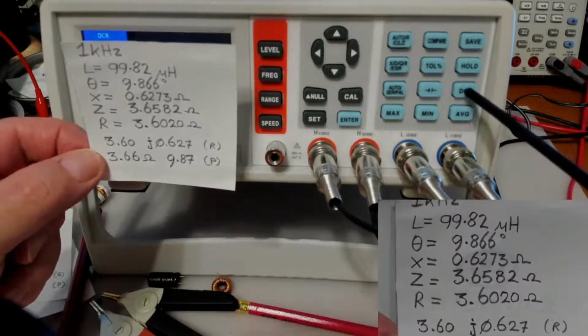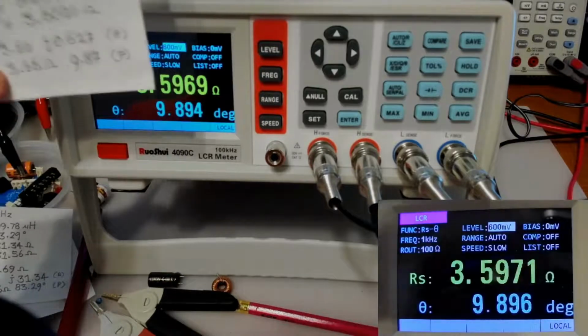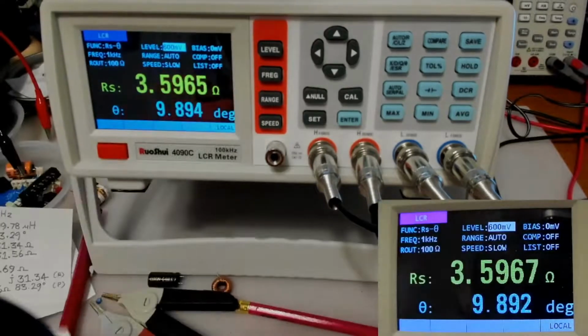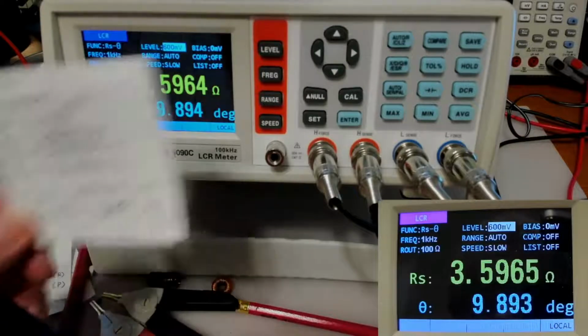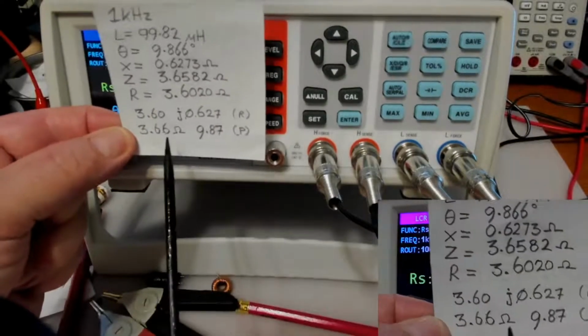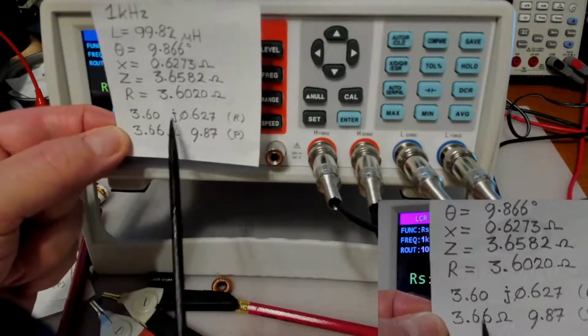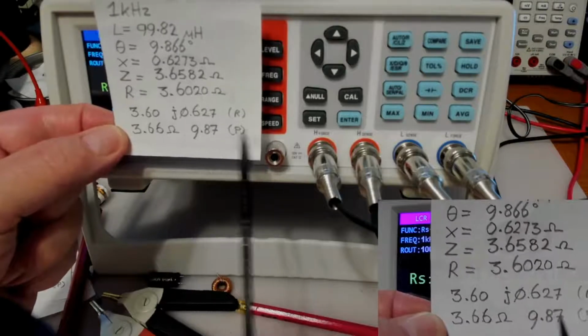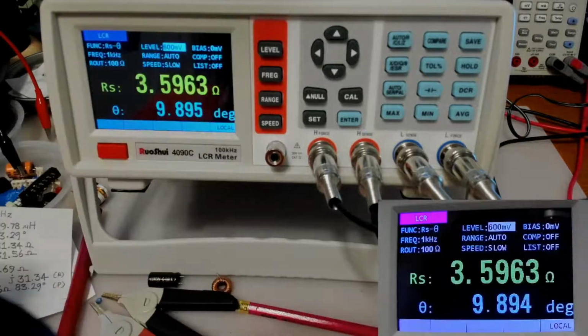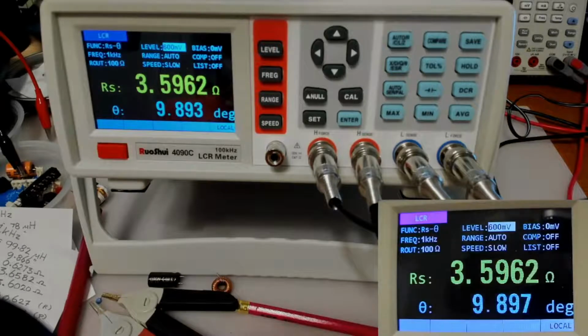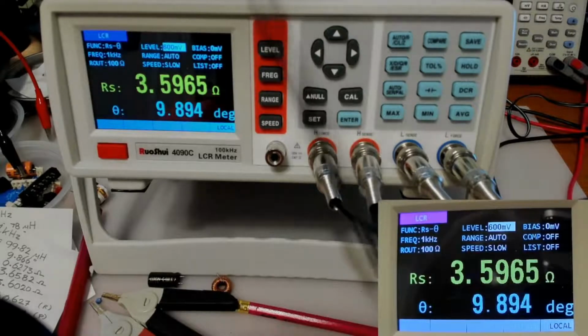And take it out of DCR mode again. So I hope all that makes sense. In that case, the polar notation is 3.66 ohms. That's the Z impedance, and I've rounded it off. And the angle is 9.87, and that's how it is all put together. So these LCR meters can give you all those values that you can actually work with in calculations for AC circuits.